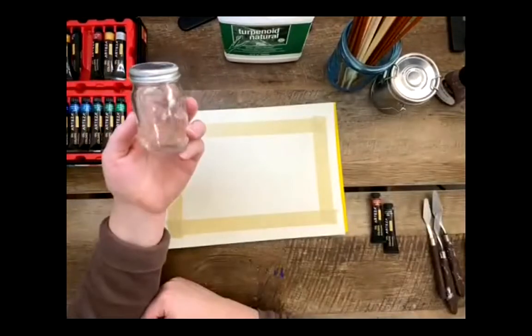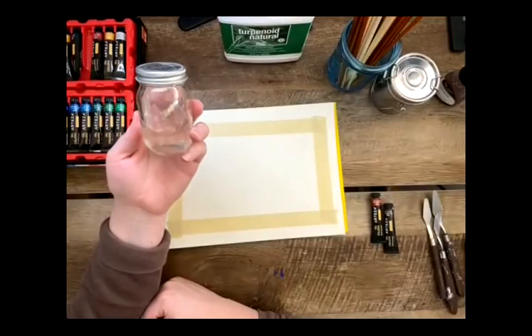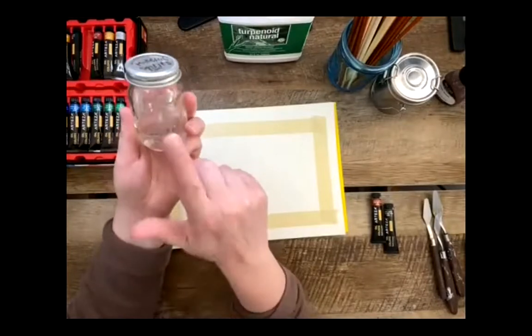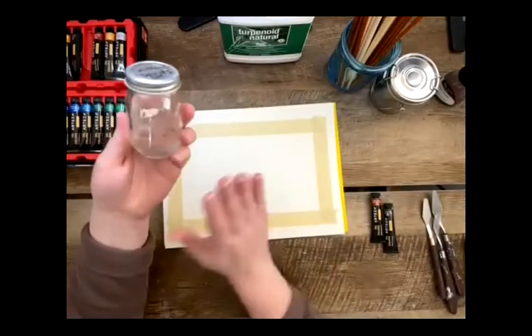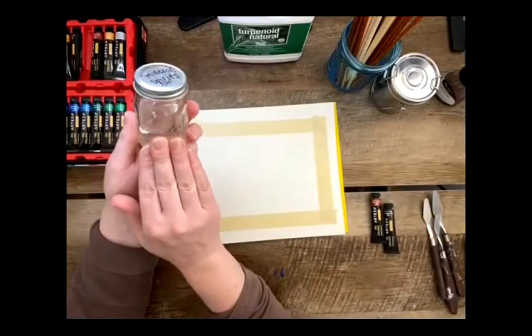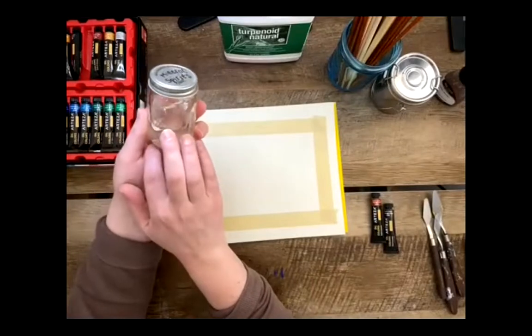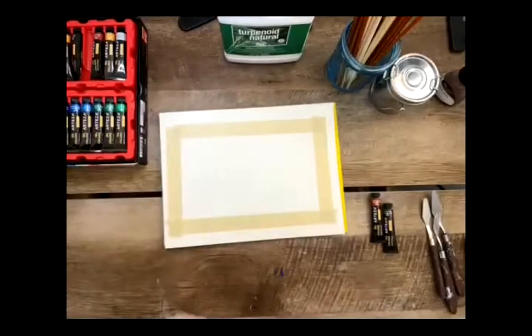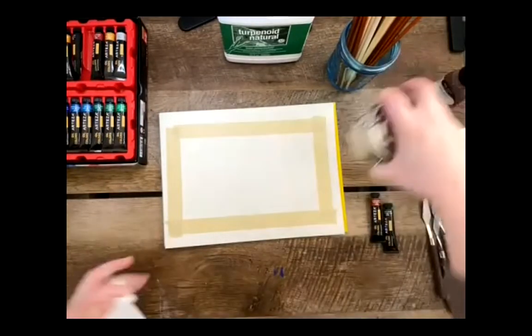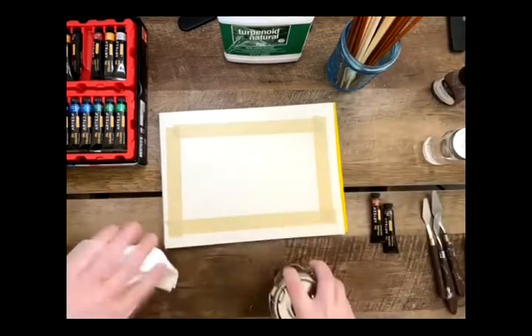This jar, I don't clean my brush in this jar. I dip my brush in this jar to thin my paint while I'm painting. So I use this jar as medium. I keep it separate, so it stays clean that way. And then I use this one for cleaning my brush.